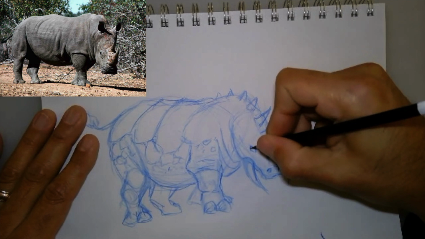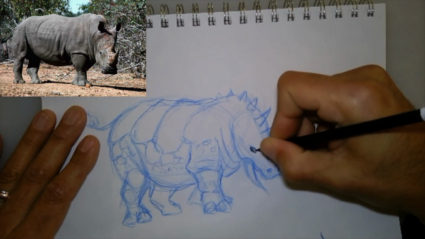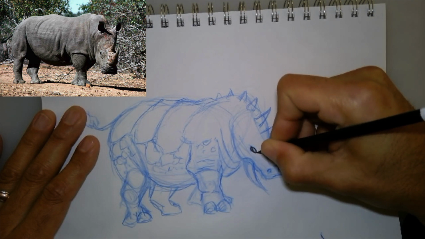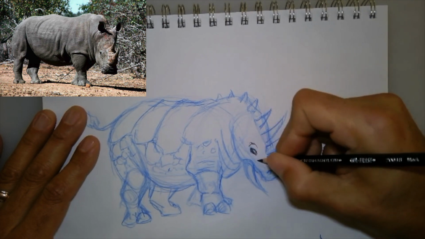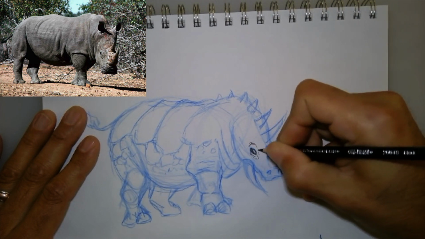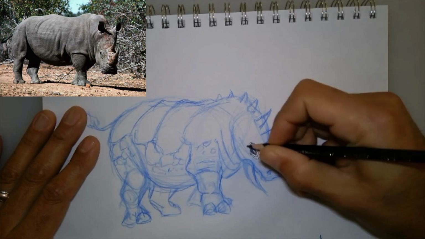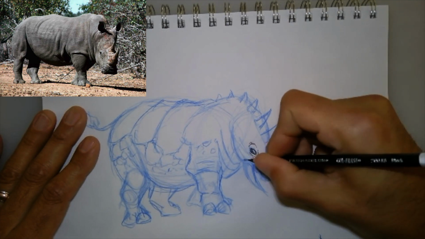Feeling good. Let's move on to the darker pencil here. Add some of those wrinkles around the eyes.